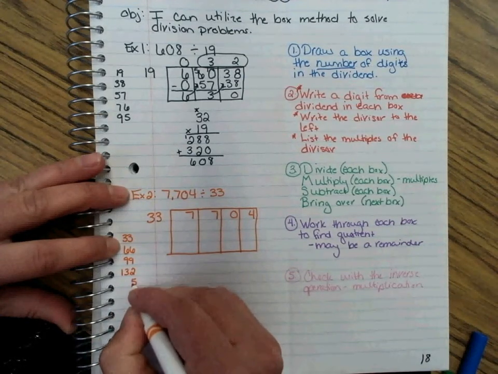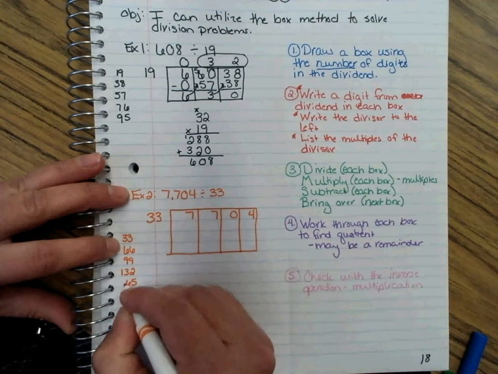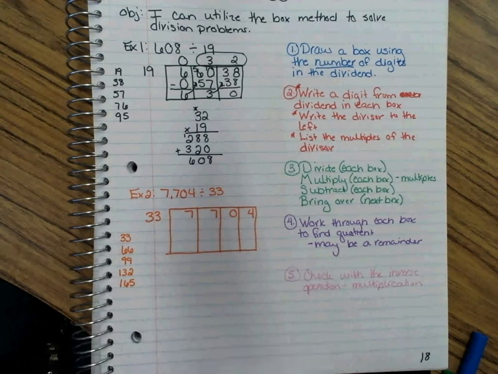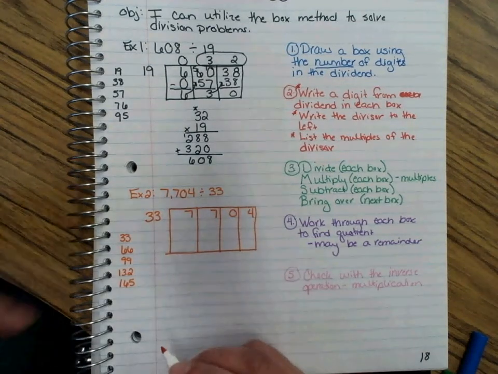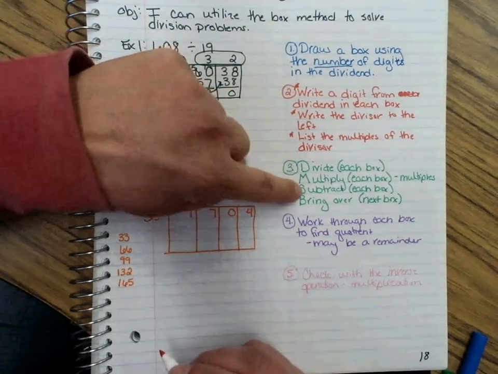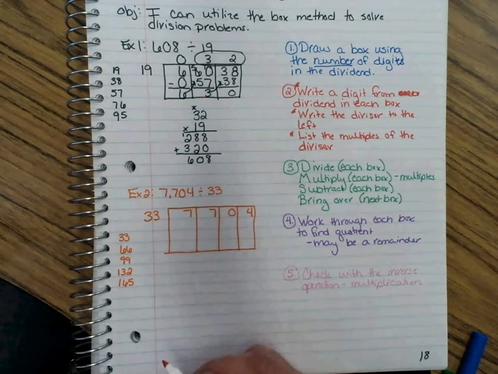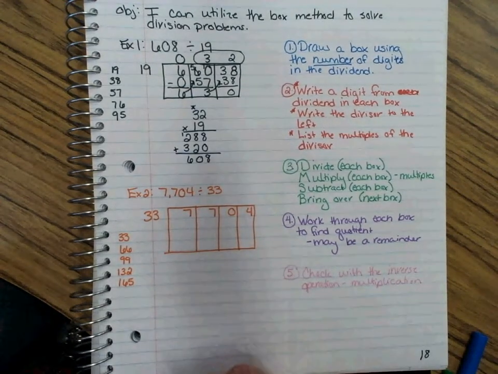Times 5 gives me 15. Okay, so I'm going to stop there and see what I come up with. So here we go. Going to get started. We're going to divide each box, multiply, subtract, bring over. So DMSB. Does McDonald's sell burgers? Divide, multiply, subtract, bring over.